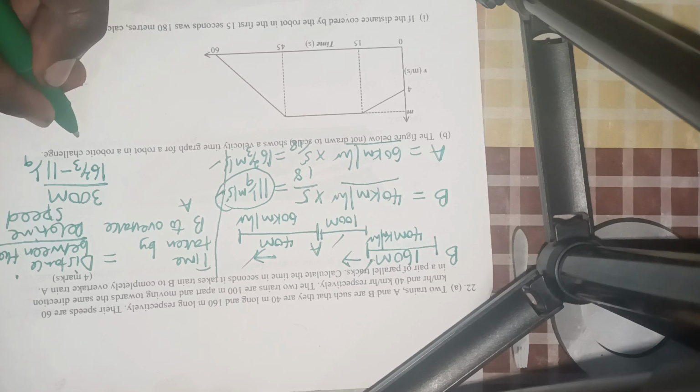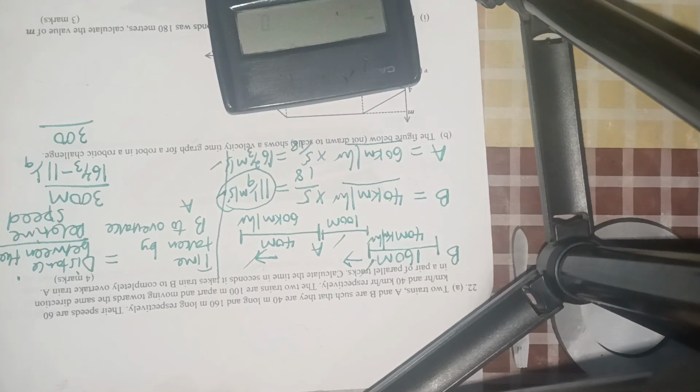So that translates into 300 over 16 and 2 over 3 minus 11 and 1 over 9. That gives us 5 and 5 over 9.